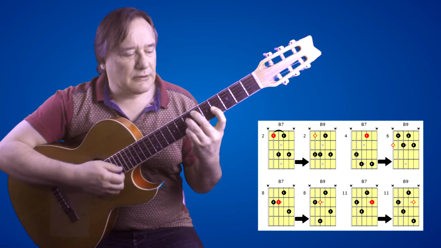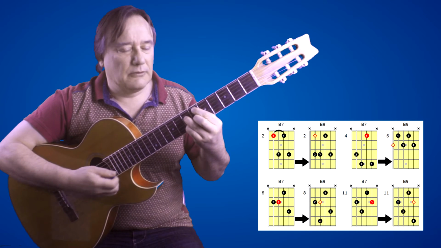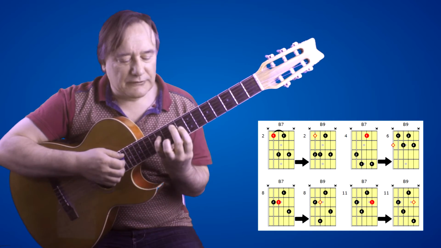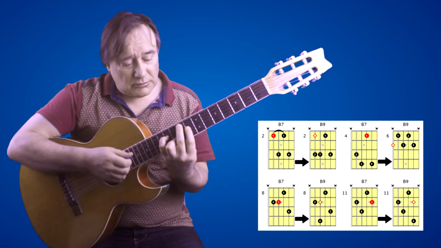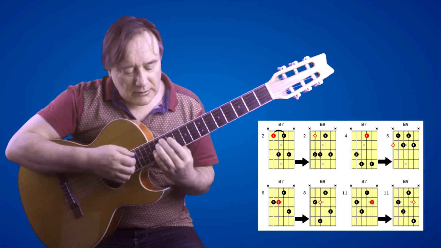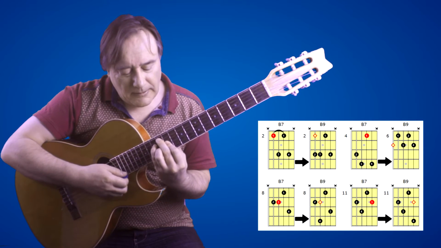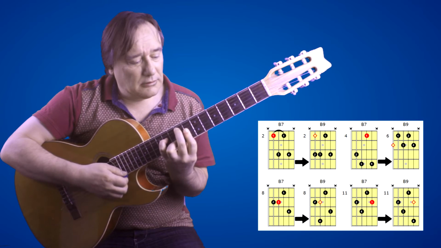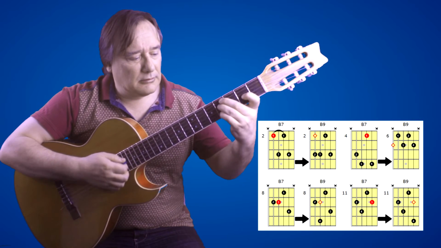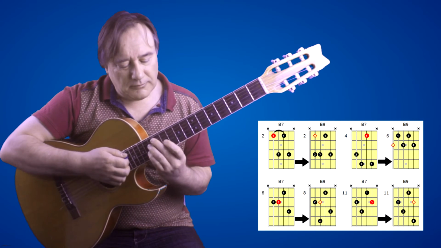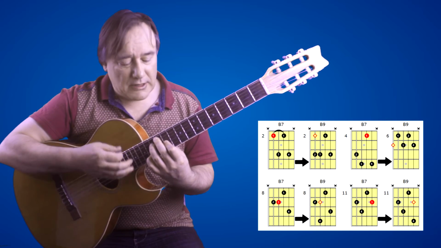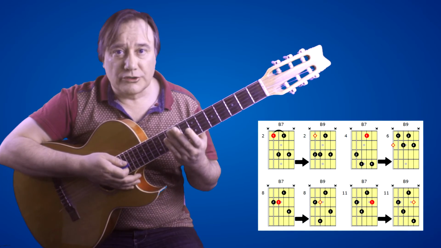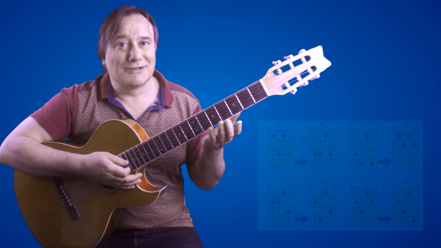and then we've got this dominant 7th here, which gives us that shape. We've got this dominant 7th shape here, which gives us this shape. Okay, and that's us up to 8 dominant 9th chord shapes. How good is that? It's fantastic.